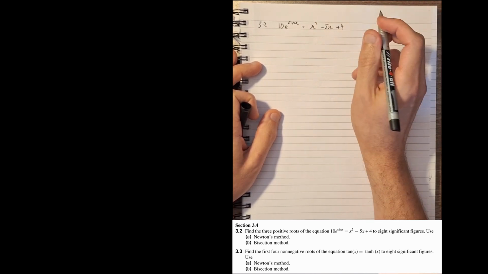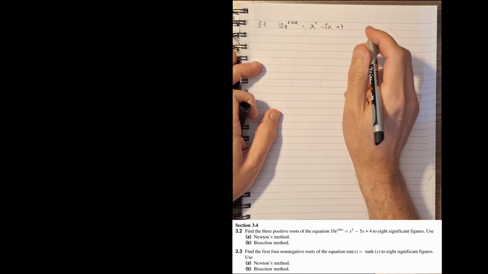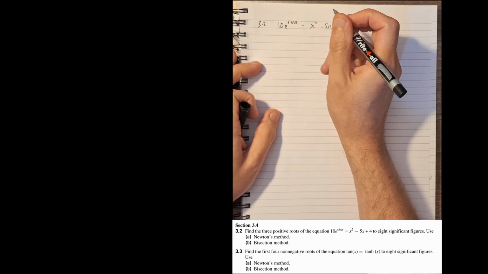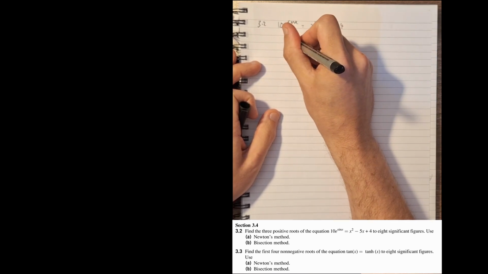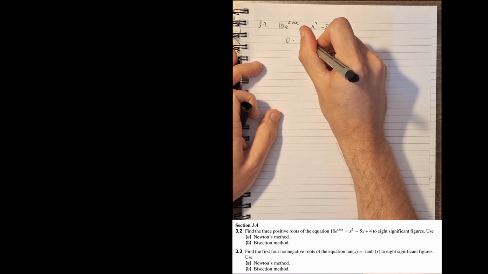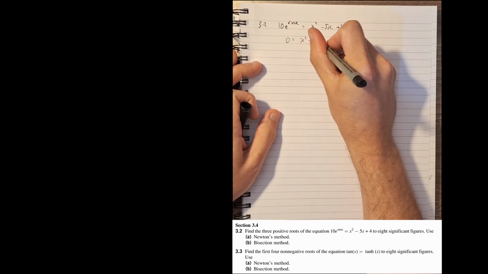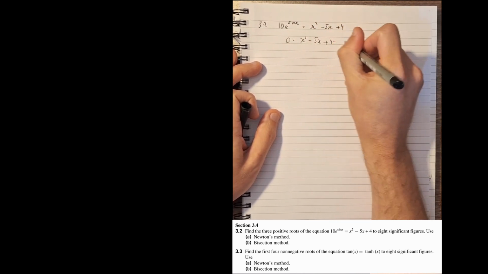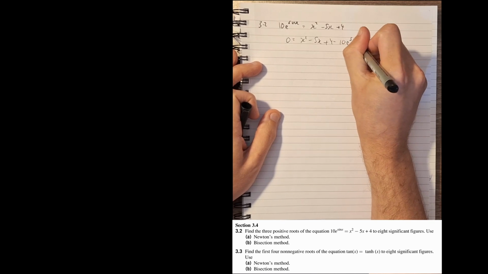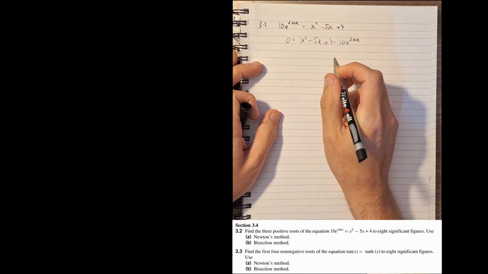So we're just going to move everything to the right hand side, so that will make it equal to 0. So 0 equals x squared minus 5x plus 4 minus 10 e to the sine x. And then we take the derivative of that.